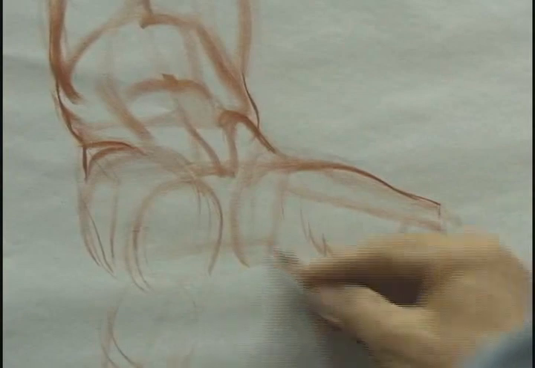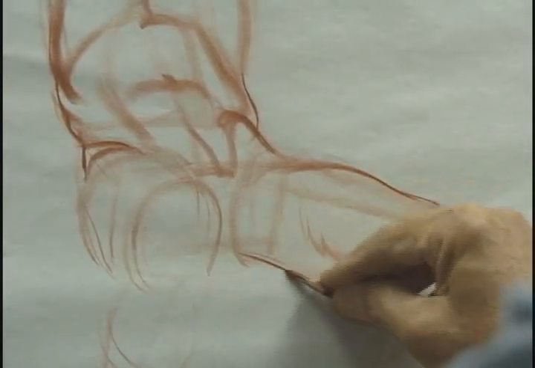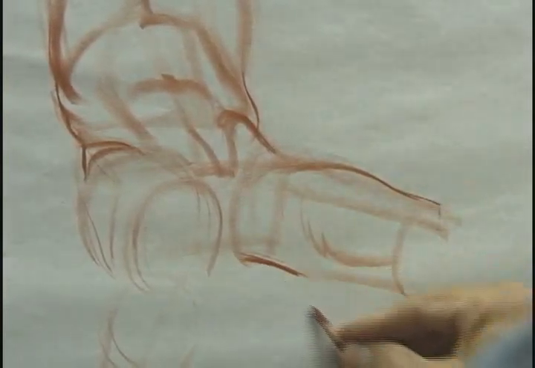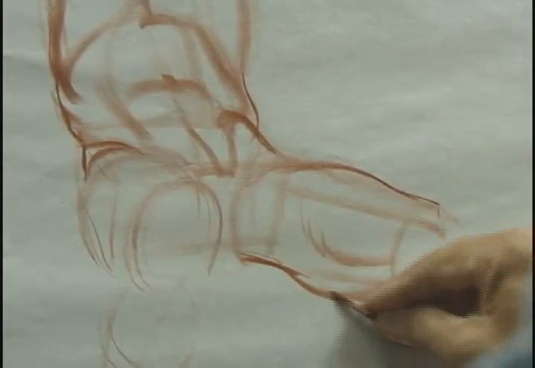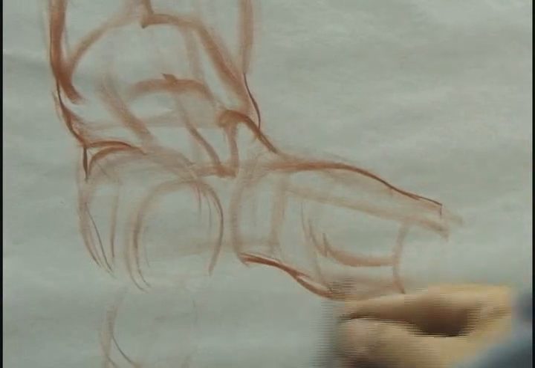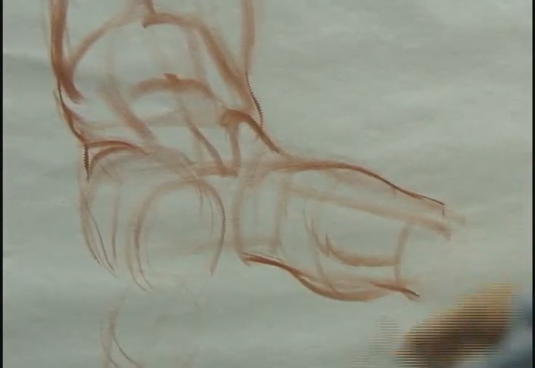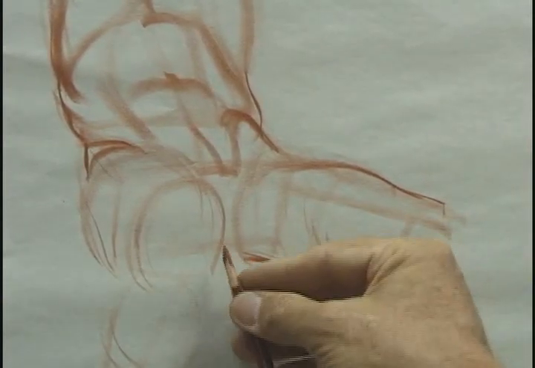Volume. Come out from underneath. Through. Making round. Same thing on the other side now.